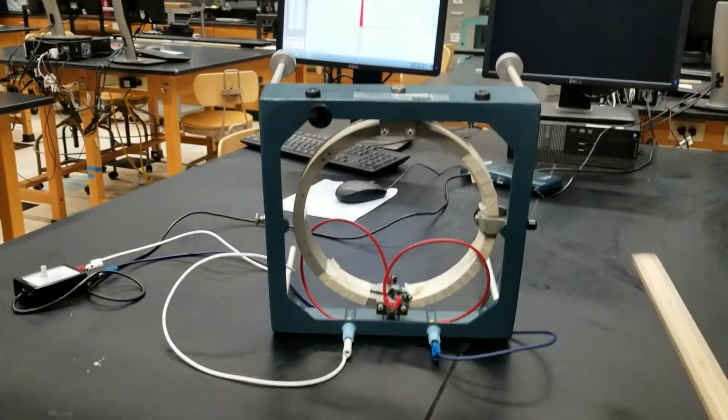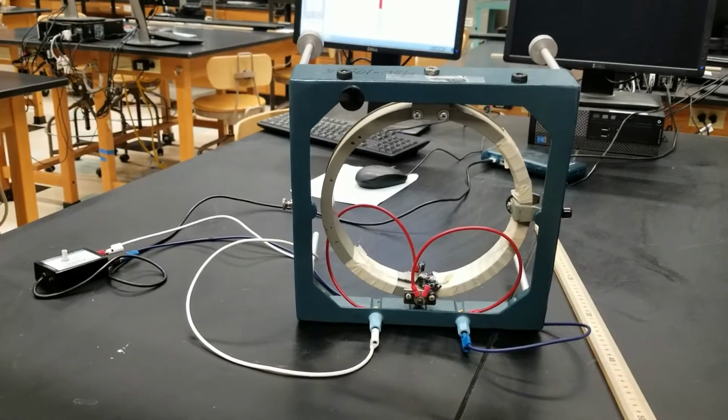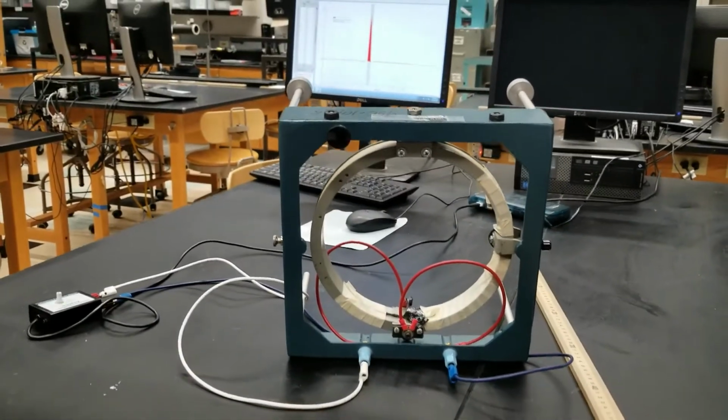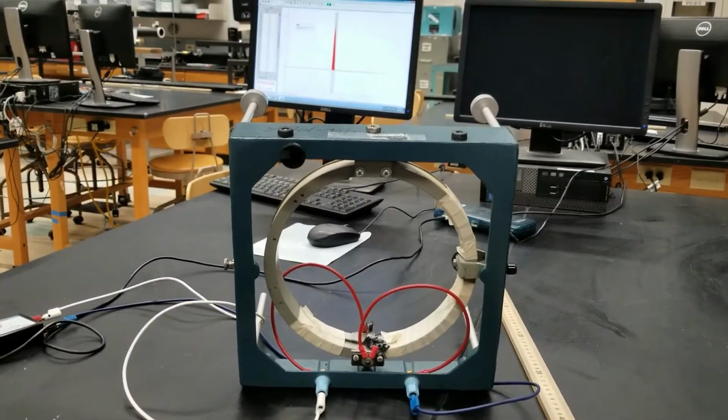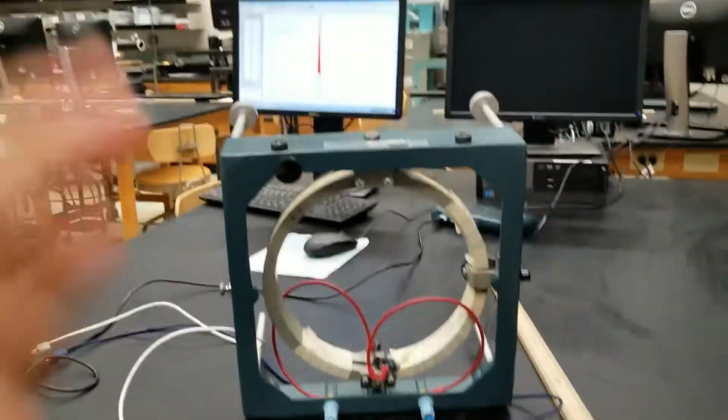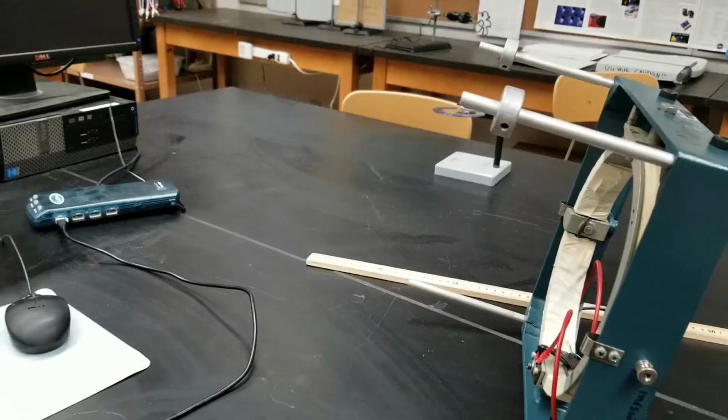When I flip the coil, the induced voltage is caused by the horizontal component.